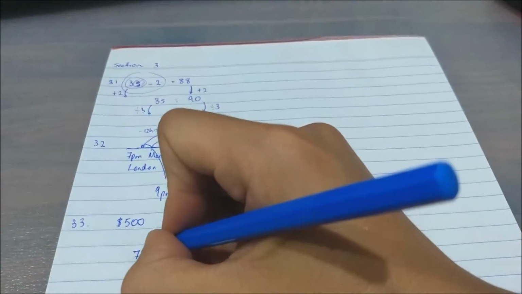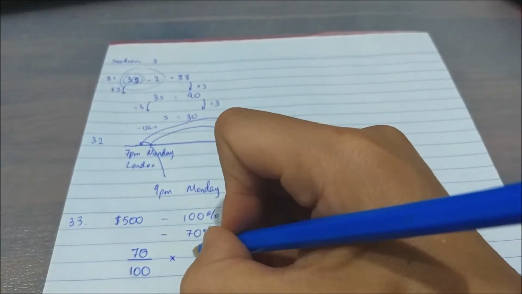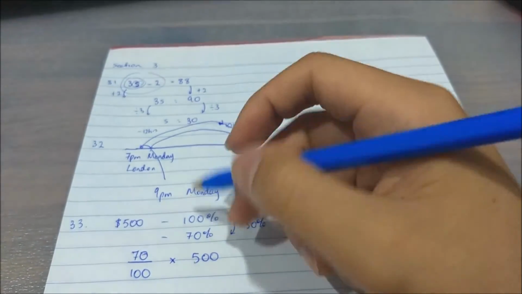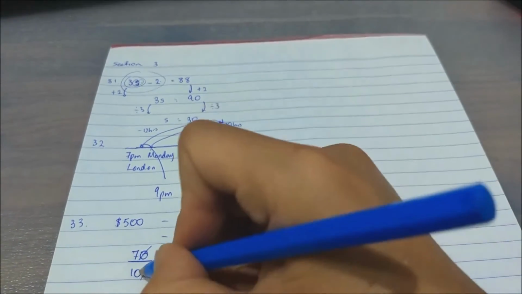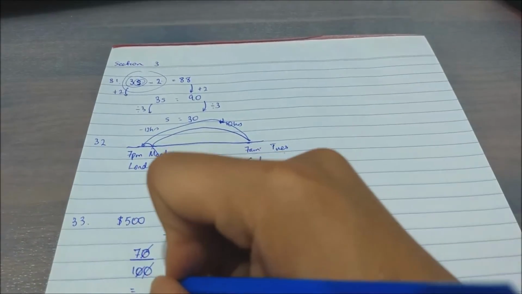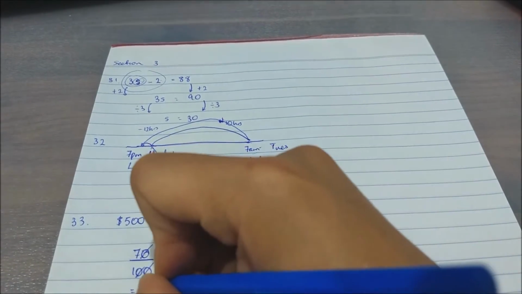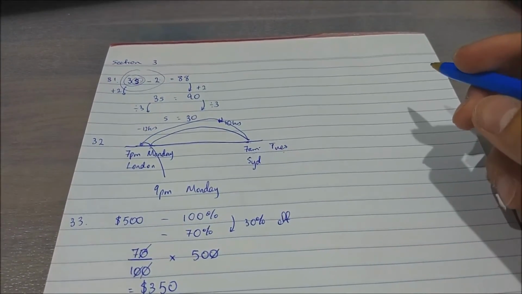So we're going to use fractions. 70% means 70 over 100 times $500. Cross out a 0 from the top, 1 from the bottom, 1 from the top, 1 from the bottom. So all I'm left with is 7 times 50, which is 350. That's the maximum that could be paid.